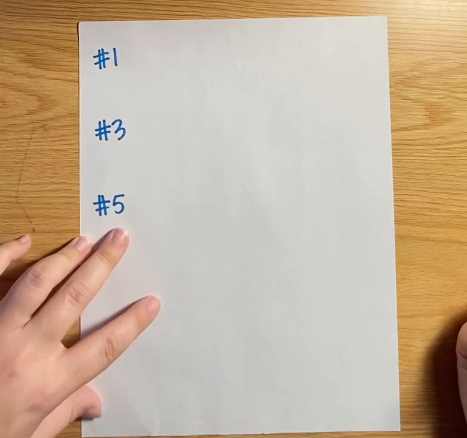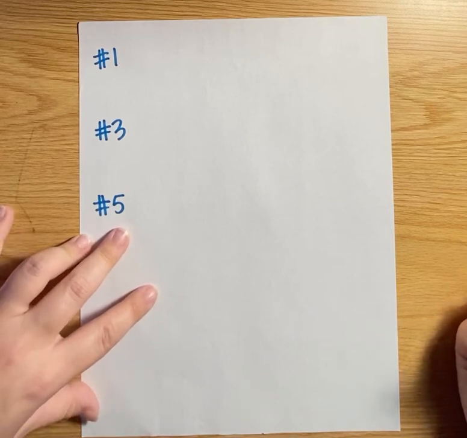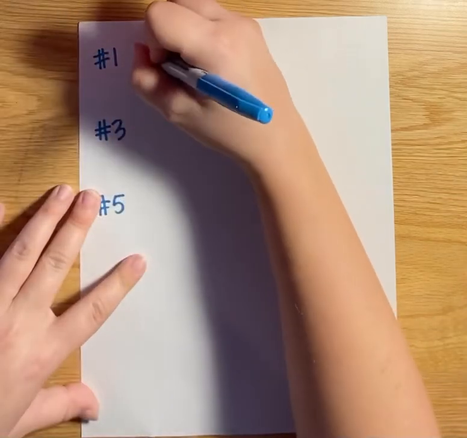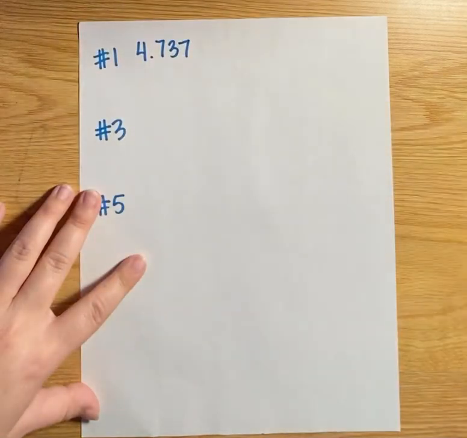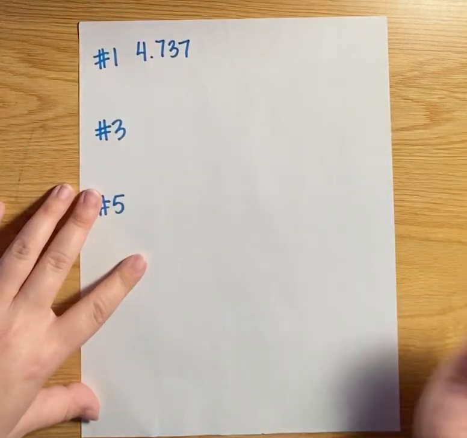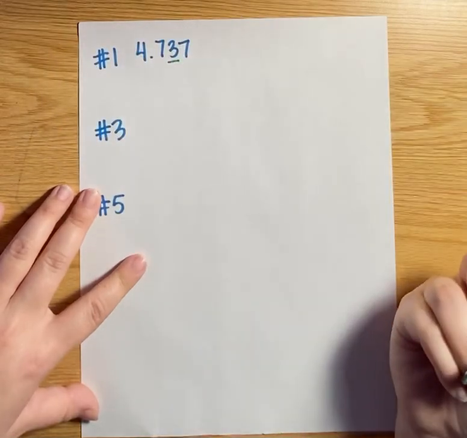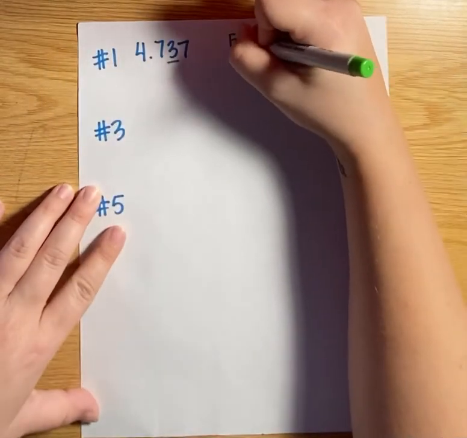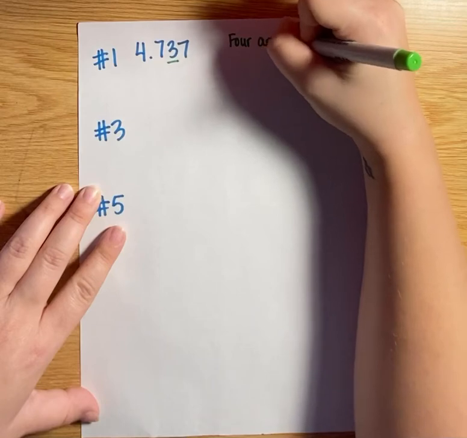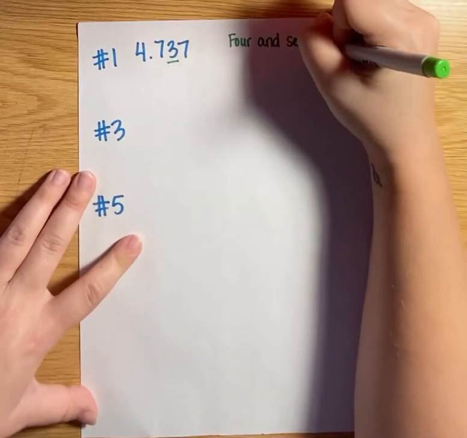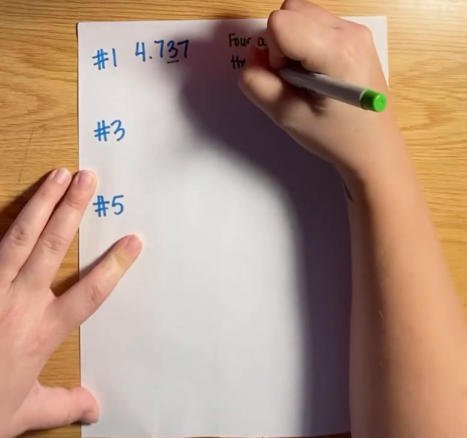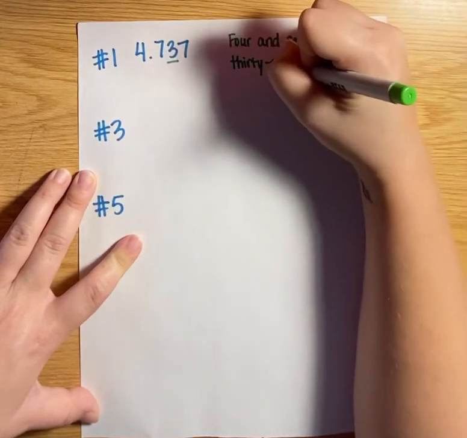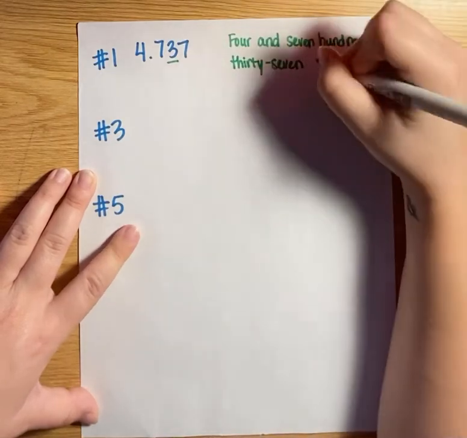So number 1 says, write the word form for each number and give the value of the underlined digit. So for number 1, we have this number here, and my 3 is underlined. So my word form would be 4 and 737 thousandths.